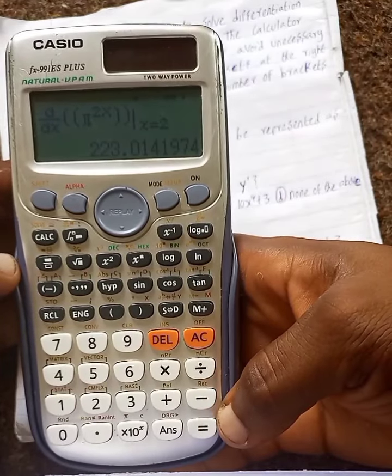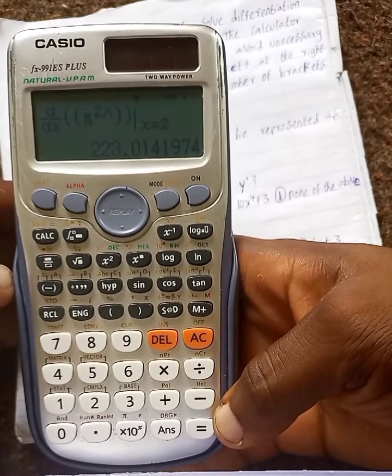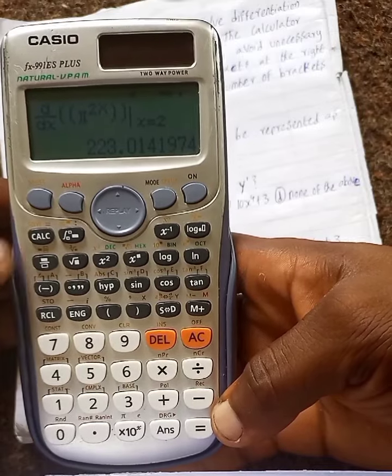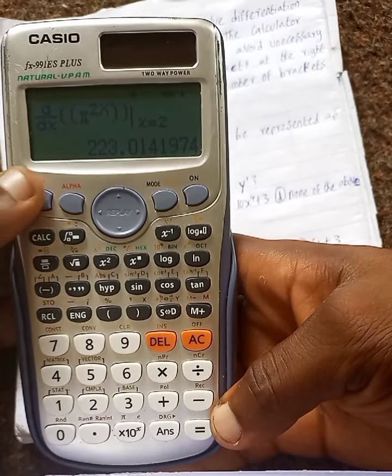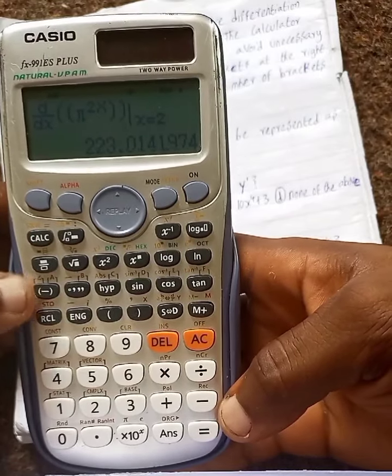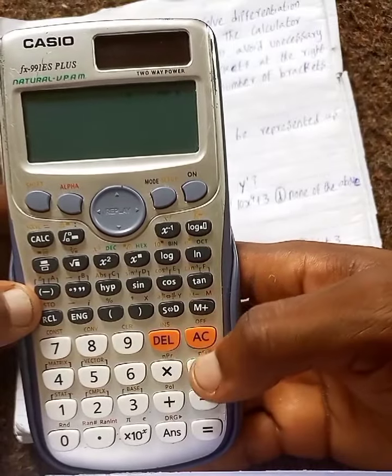So I have to give it some time. Okay, you have seen it. The answer is 223.0141974. Okay, now we are going to save it as A. Shift, STO, then A. Save as A equals the answer of AC.